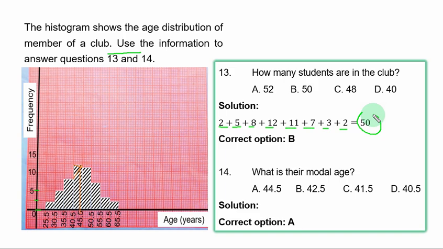Question 14. What is the modal age? To get the modal age, you trace the adjacent side of the tallest bar to the corresponding sides of the 2 shorter bars beside. So from this adjacent, you move to this side, from here to this side. The point of intersection of the two lines, you trace it to the horizontal axis.